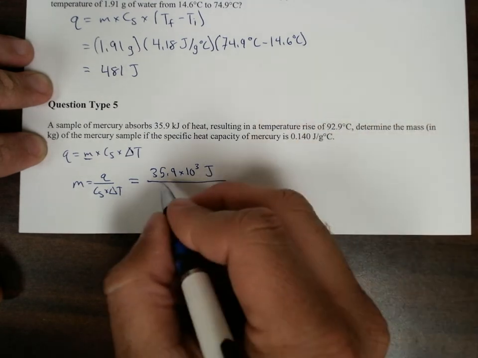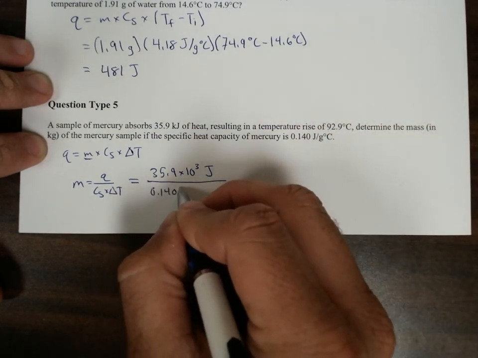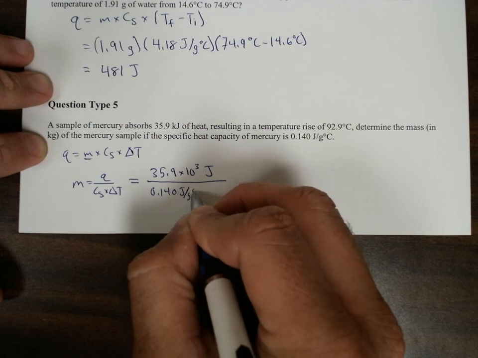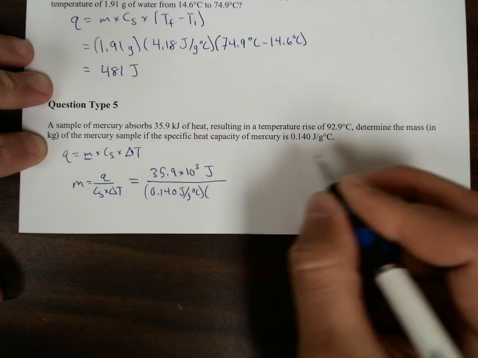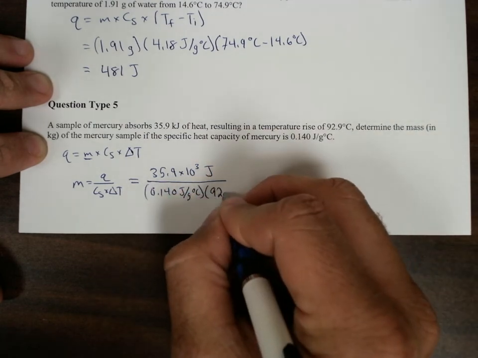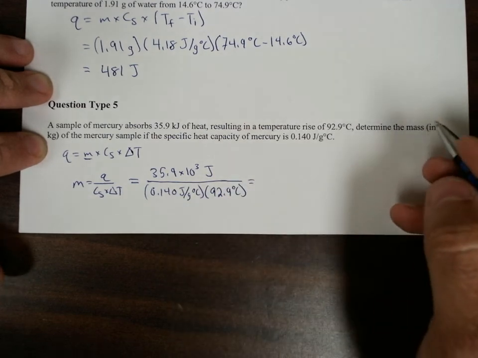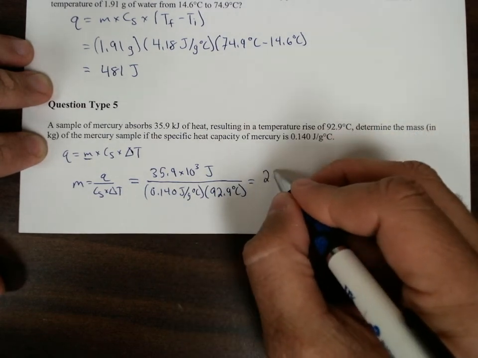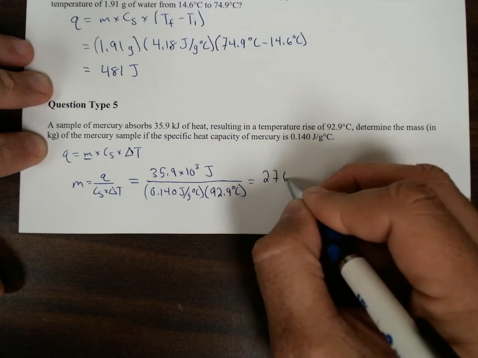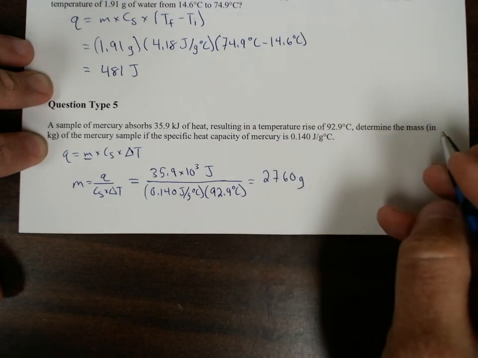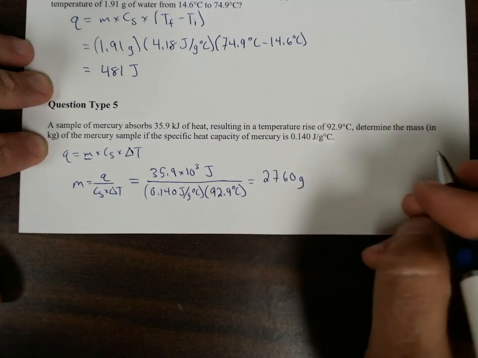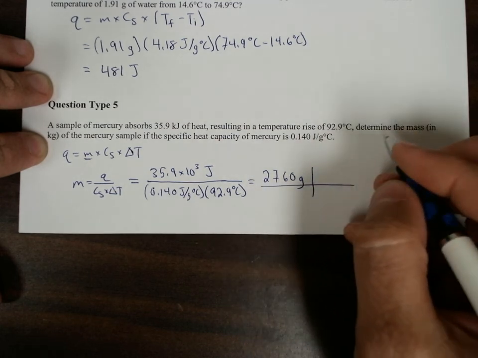We'll divide then by the 0.140 joules per gram degree Celsius and multiply by the change in temperature, 92.9 degrees Celsius. Popping this into the calculator comes out to be 2,760 grams, and we need to convert that into kilograms for our answer.